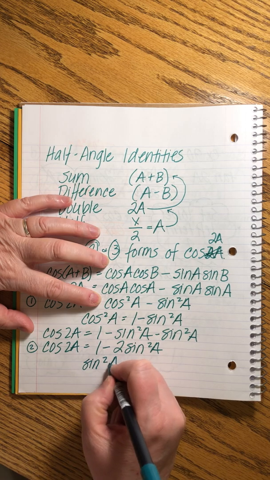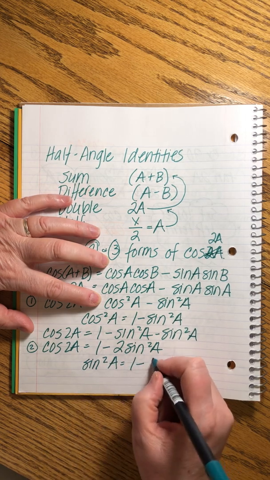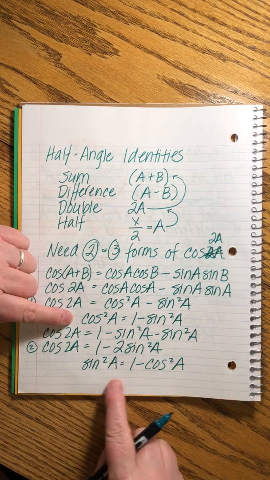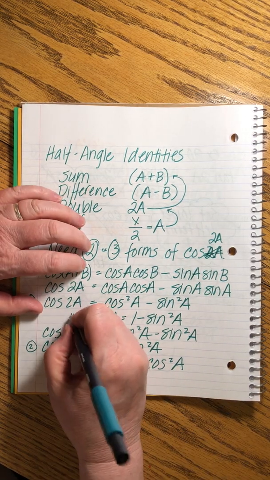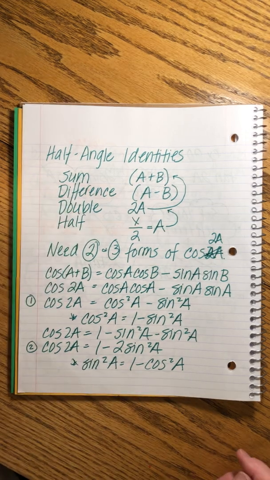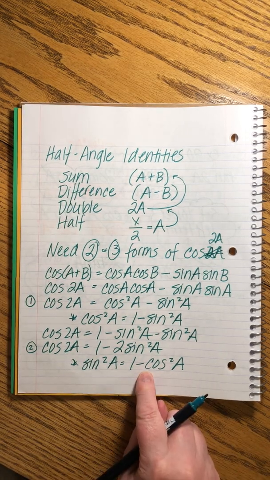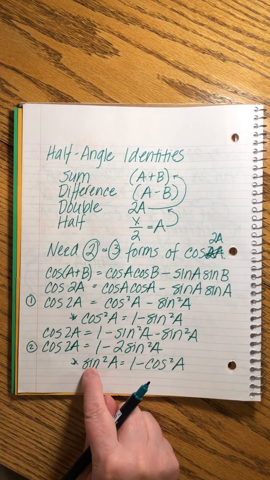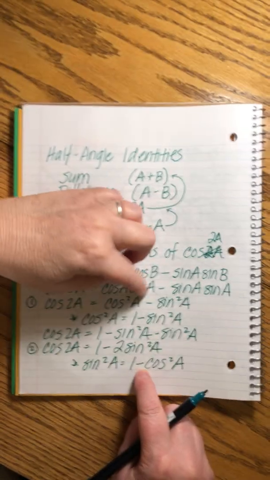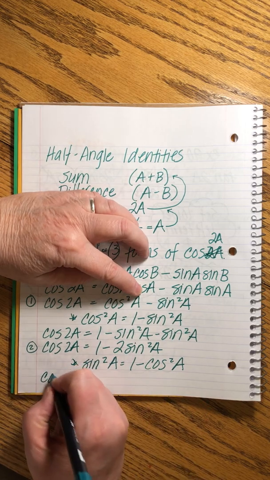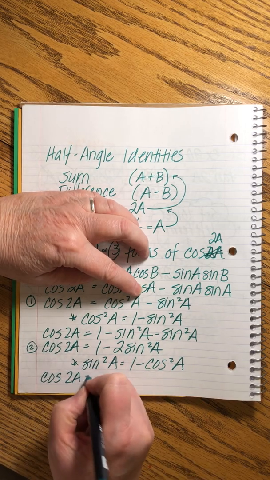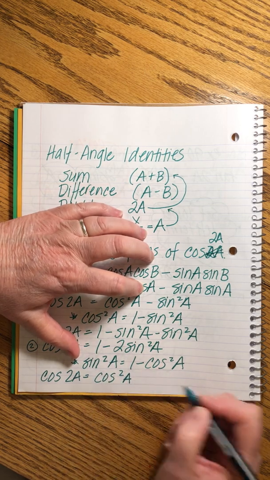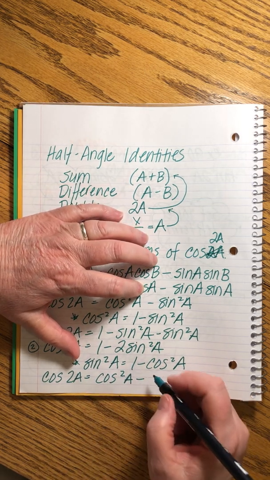Now we go back up here, and this time we're going to substitute in the fact that sine squared A equals 1 minus cosine squared A, right? We're using the flip side of this one. These are the Pythagorean dudes jumping into our problem. So now we put this in number 1, right? Sine squared, sine squared. This is where the minus sign gives us trouble. So I'm going to do the cosine of 2A equals cosine squared A minus, I'll write it all out this time.